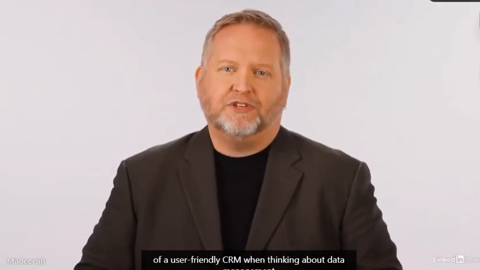Does data overwhelm you? Are you tired of data entry and want to get back to what moves you, like actually helping folks and selling? I want to help you consider the lens of a user friendly CRM when thinking about data management so you can get into a rhythm and really connect in your relationships.